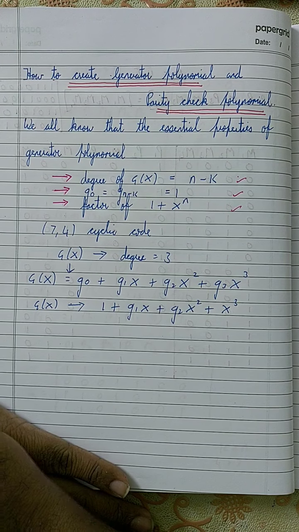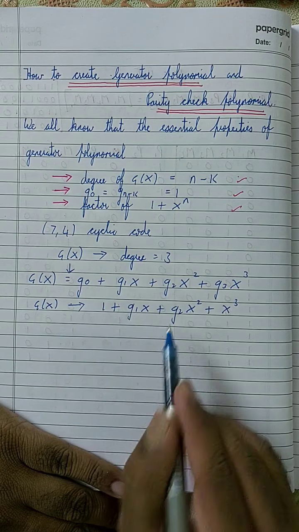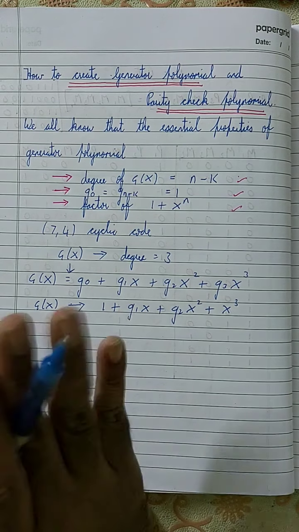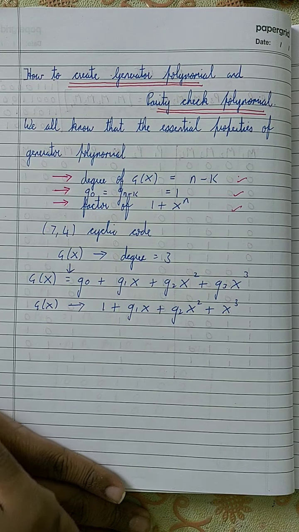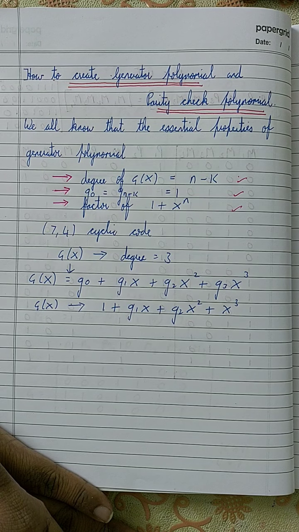So now the thing is, you need to find the value of g1 and g2. All you need to do is find the value of g1 and g2. So that is the problem now. So how do we find the value of g1 and g2?